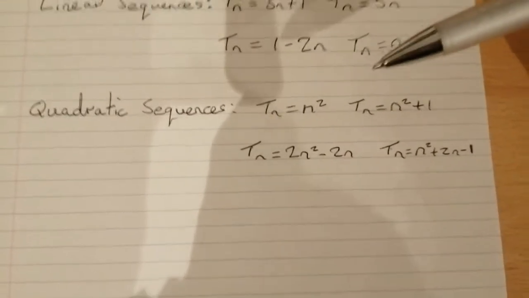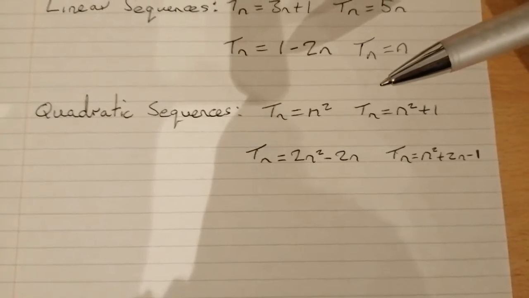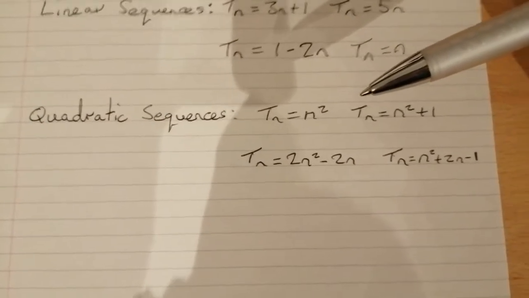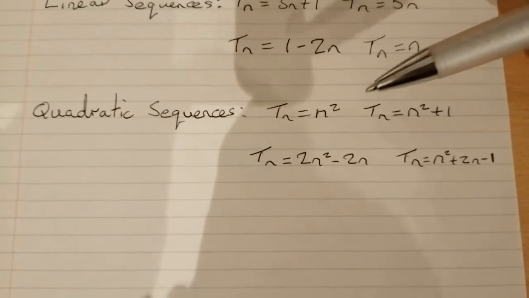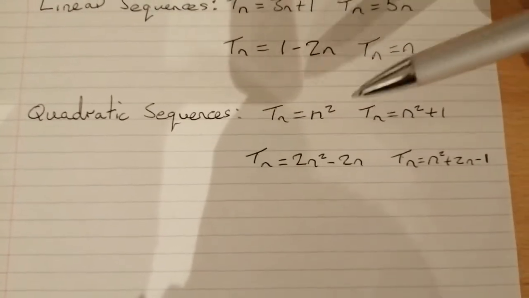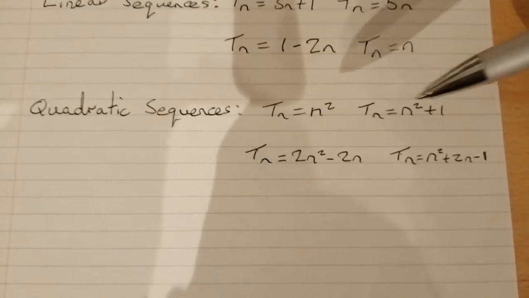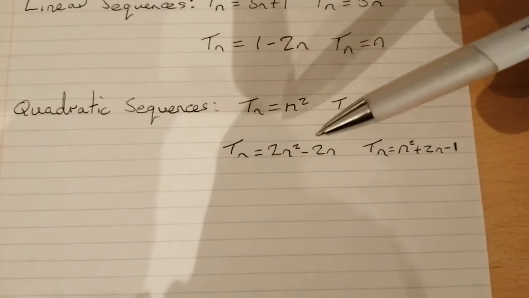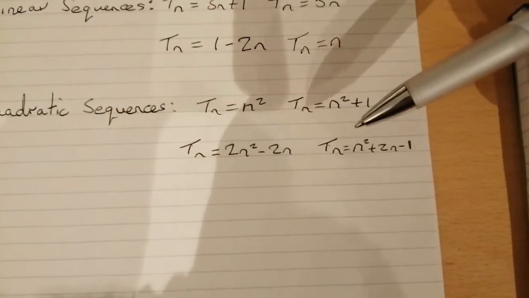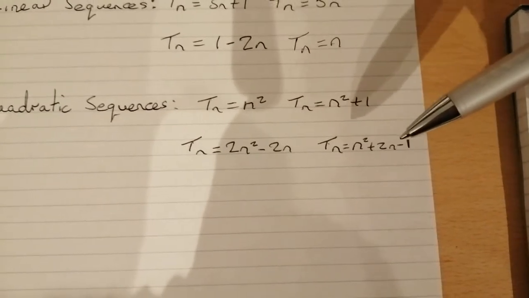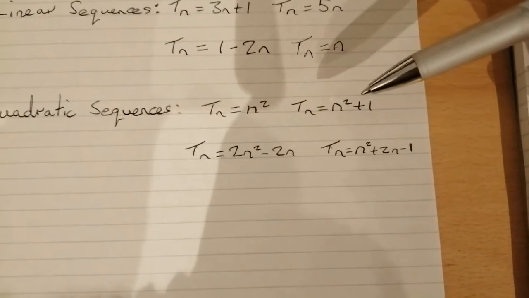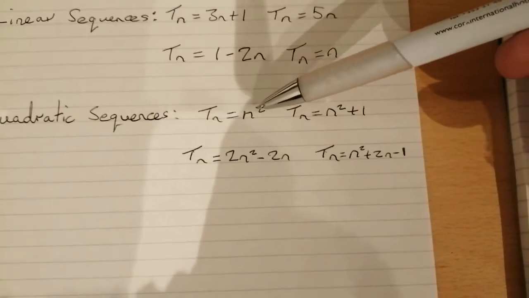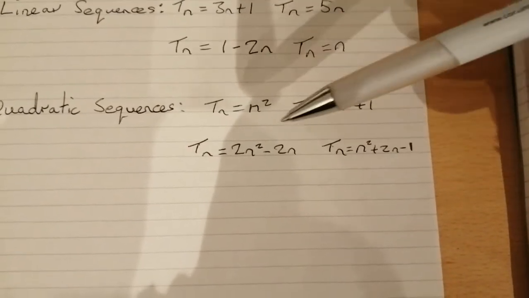So you should be able to spot a quadratic sequence immediately if you saw the general term, or term n, written down. So here we see a few examples. Tn equal to n squared, Tn equal to n squared plus 1, Tn equal to 2n squared minus 2n, term n equal to n squared plus 2n minus 1. So what do they all have in common again? They've all got an n squared part in it.